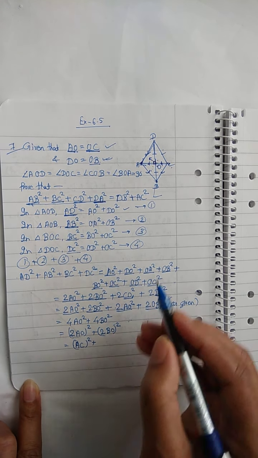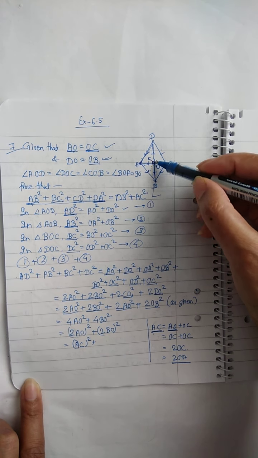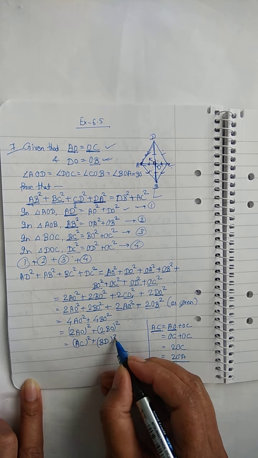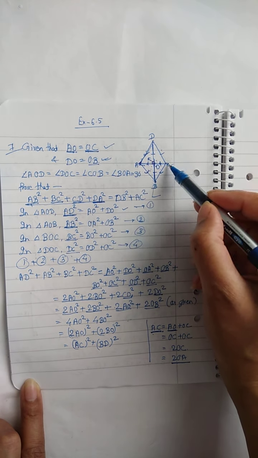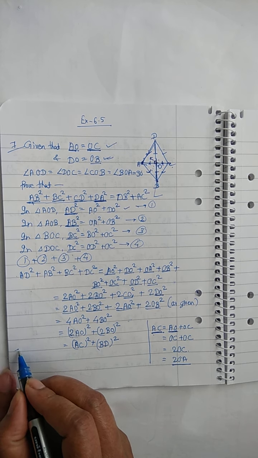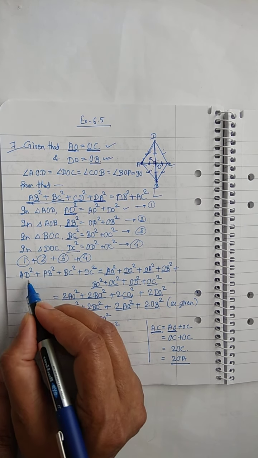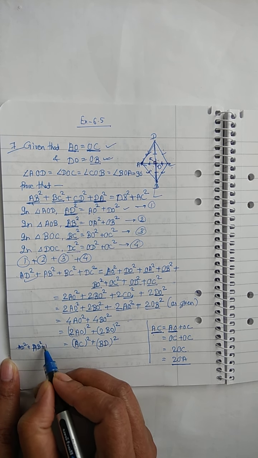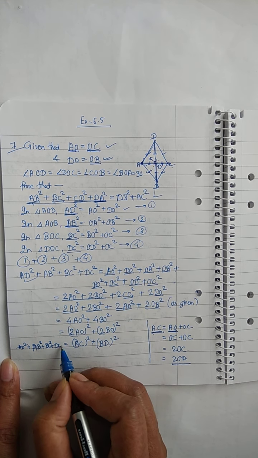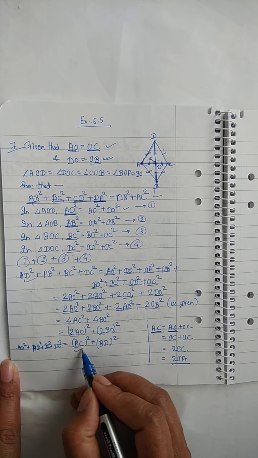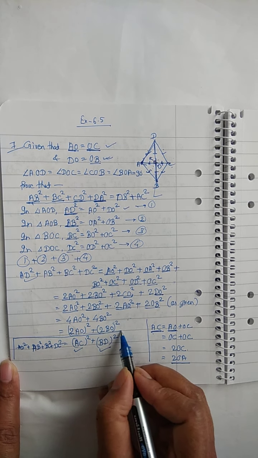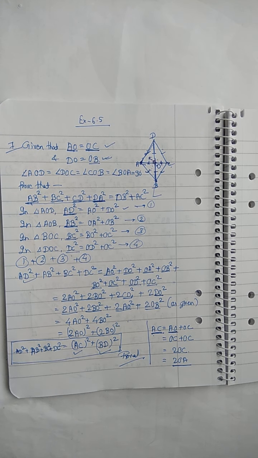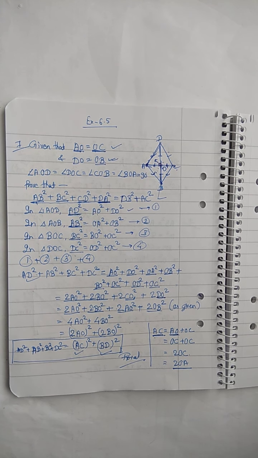square plus twice of BO. Twice of BO is BD square, correct? So these are the diagonals AC and BD, right? So we can say that AD square plus AB square plus BC square plus DC square equals AC square plus BD square, correct? So the same thing we had to prove, right? So the question 7 has been done now.